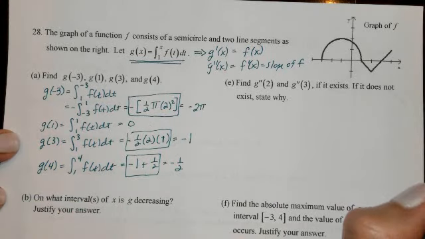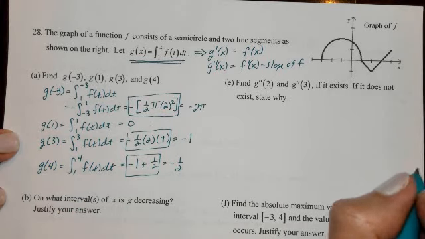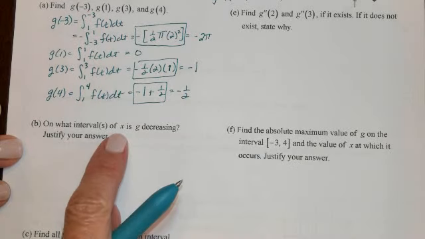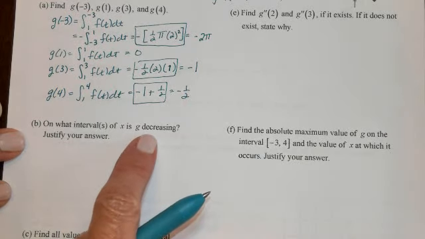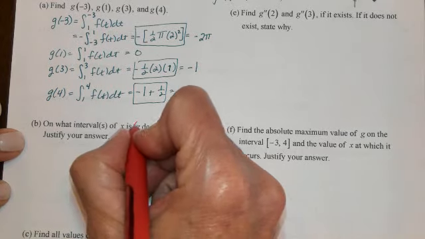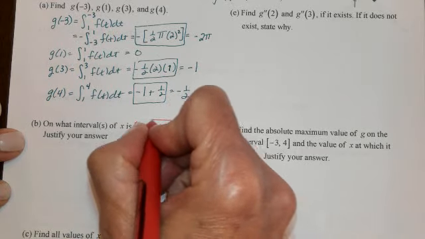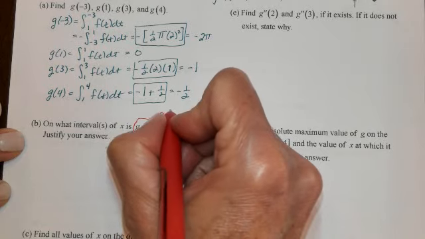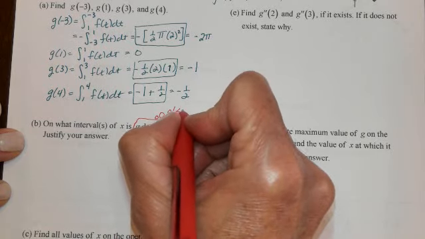That would be a safe stop. Okay. All right. Let's go on to part B. On what intervals of X is G decreasing? Well, thought bubble time. G decreasing. Thought bubble. Okay. G prime must be negative.